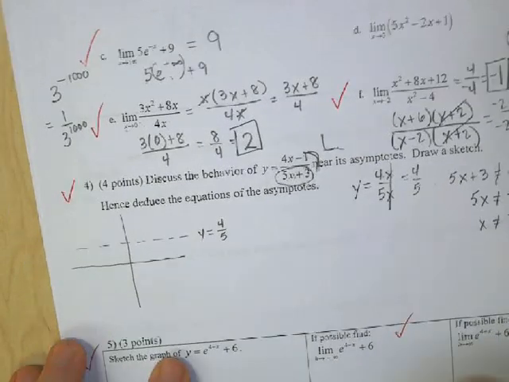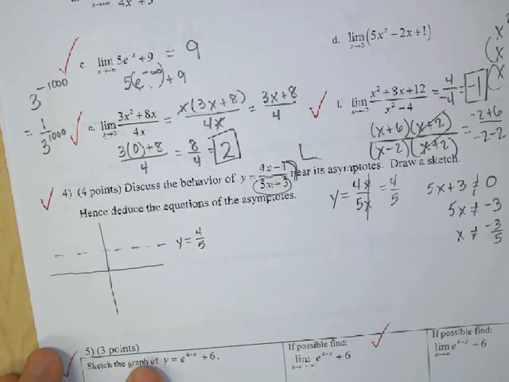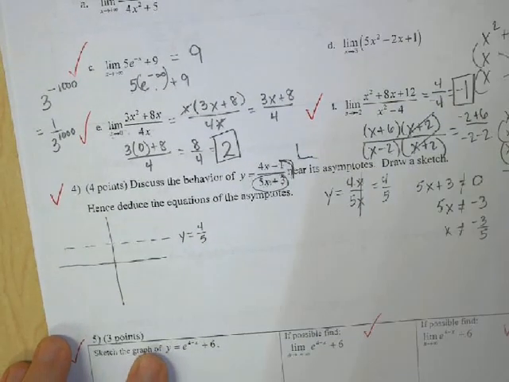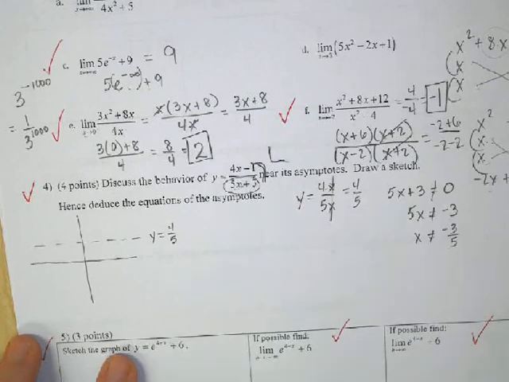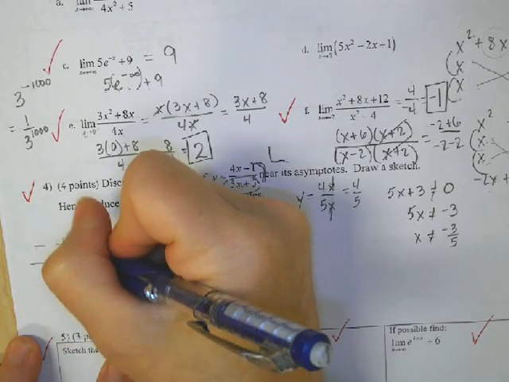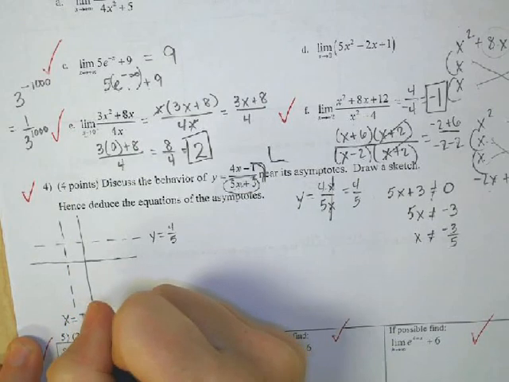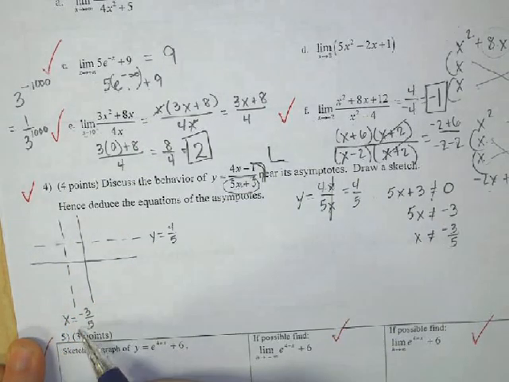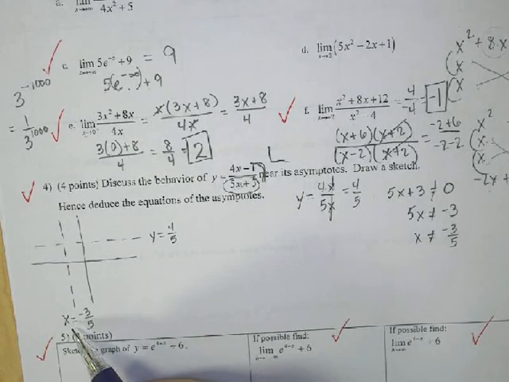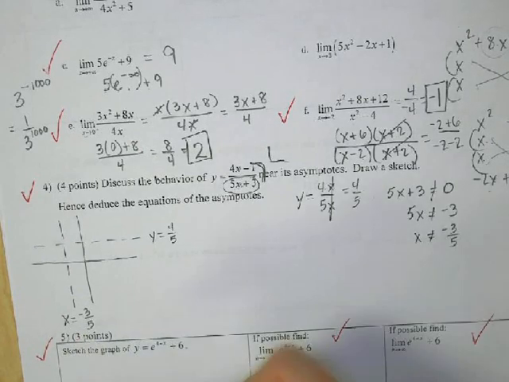So I guess I need to zoom out a little bit more so I stop cutting off my work. Negative 3/5 is going to be over here somewhere. So that is x equals negative 3/5. Notice I didn't put the little slash there because the asymptote is what x actually equals. X actually equals negative 3/5.